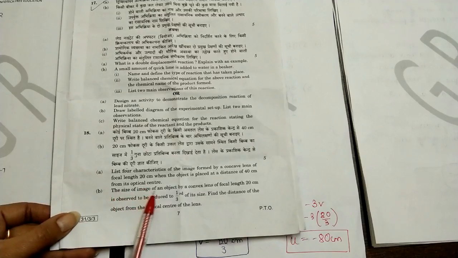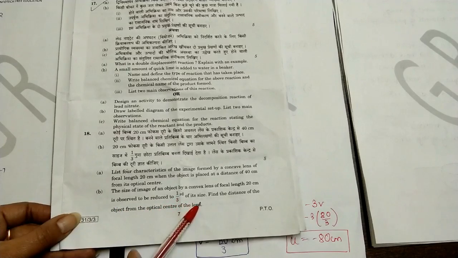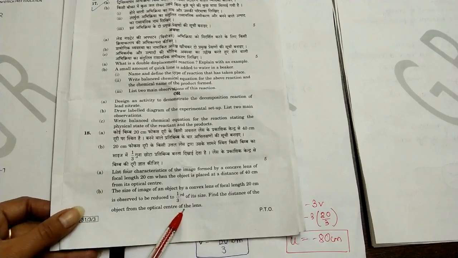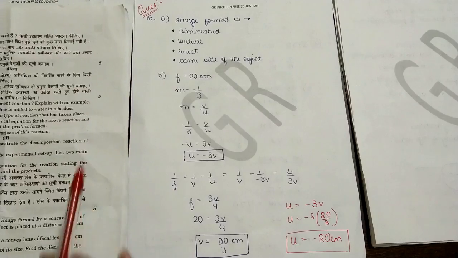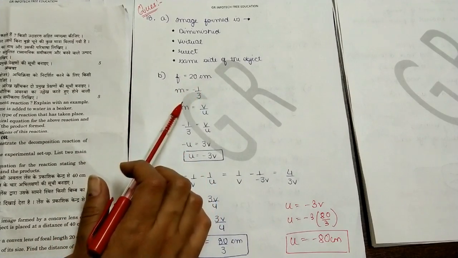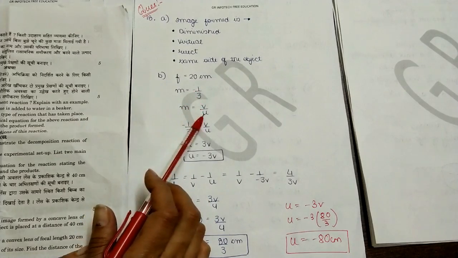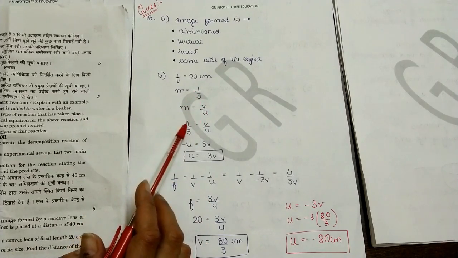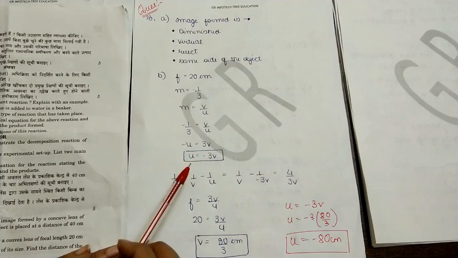B part. The size of image of an object by a convex lens of focal length 20 cm is observed to be reduced to 1/3 of its size. Find the distance of the object from the optical center of the lens. Now in this question, f = 20 cm, m, that is magnification, is -1/3. m = v/u, so -1/3 = v/u, -u = 3v, and u = -3v.